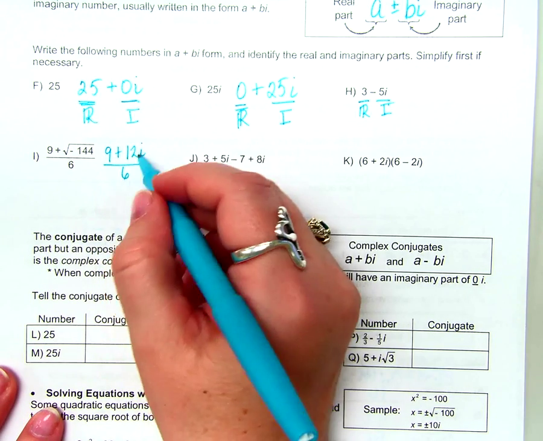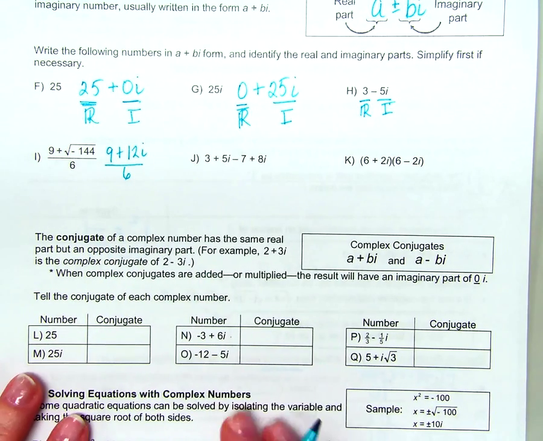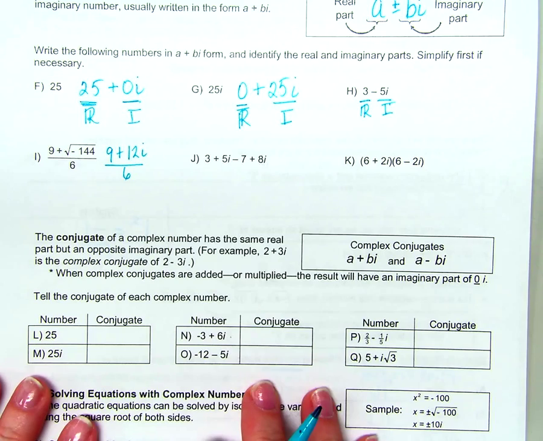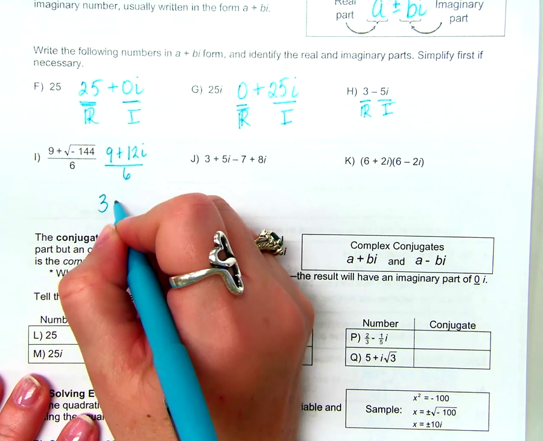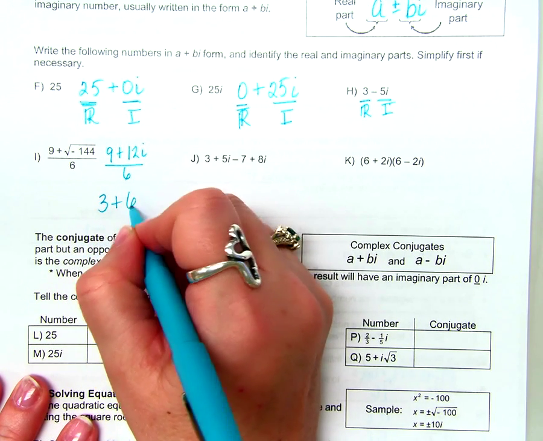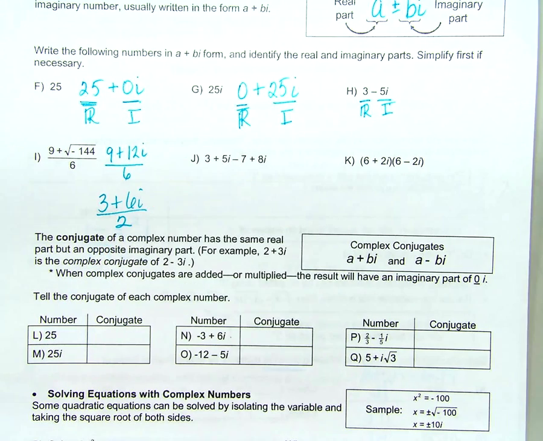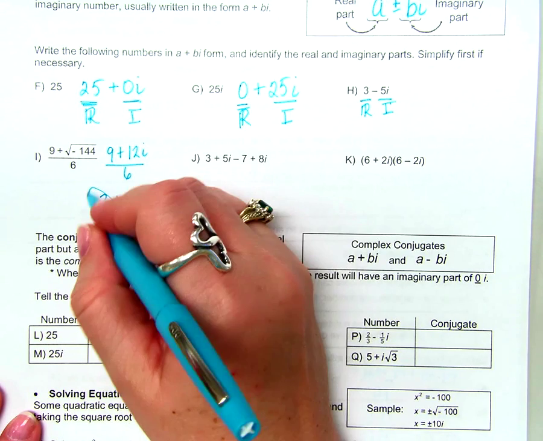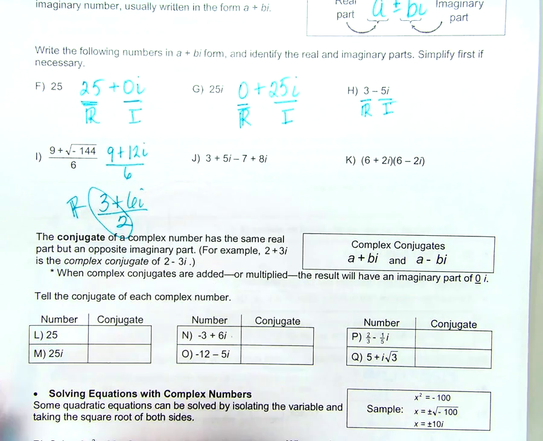So if we simplify everything, the only thing they're all divisible by for sure is 3. So 3 plus 6i over 2. So here's the tricky part. What is the real part? 3 over 2. That's the real part, right? What's the imaginary part?